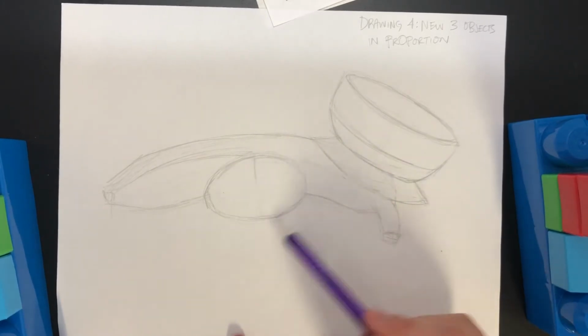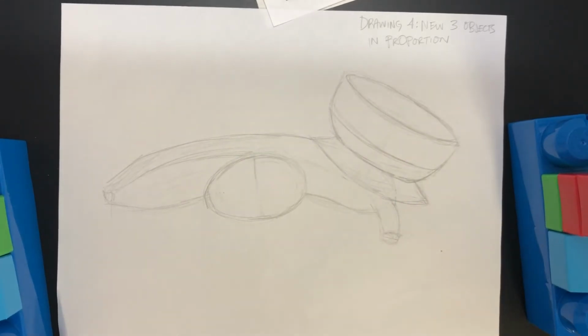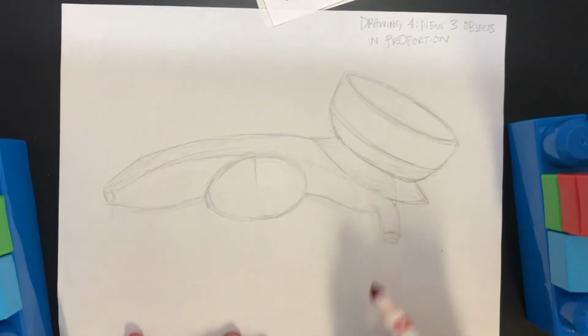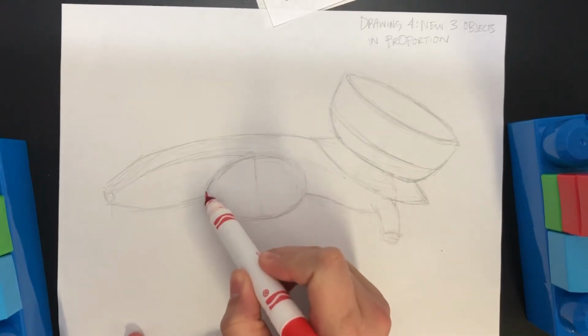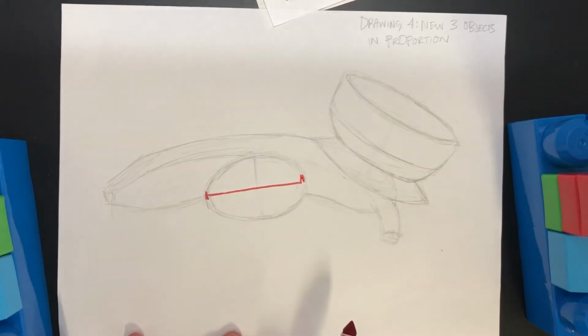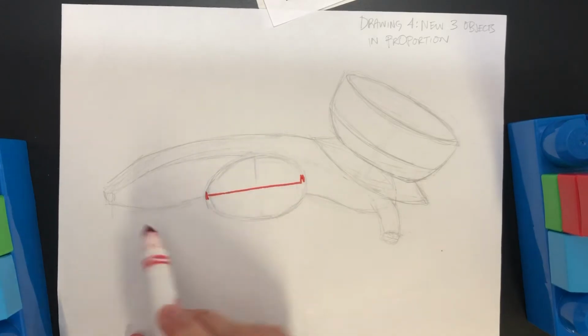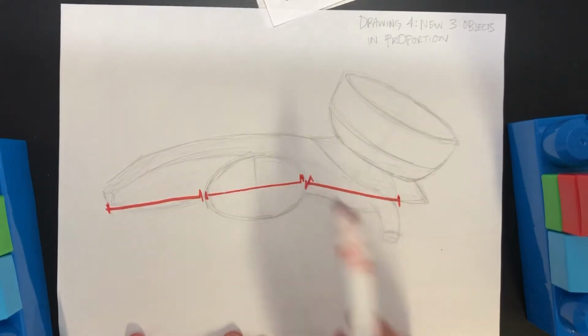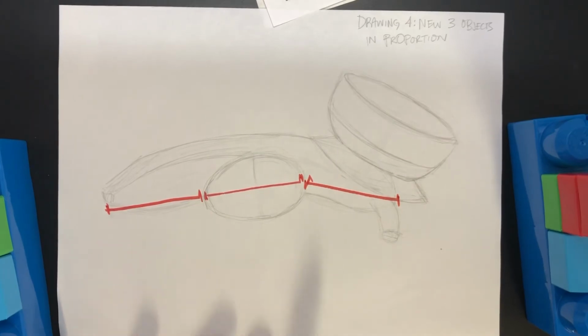Looking at my drawing, even though I don't have the objects in front of me, let's look at some relationships of length and height. I have my Easter egg here from end to end. This banana is about three Easter eggs long.